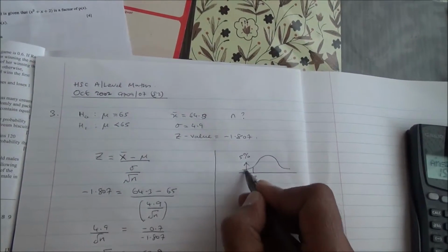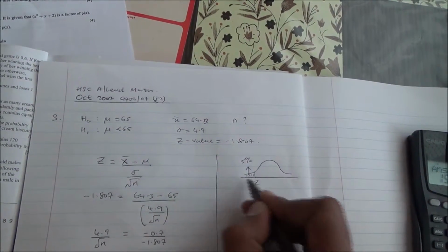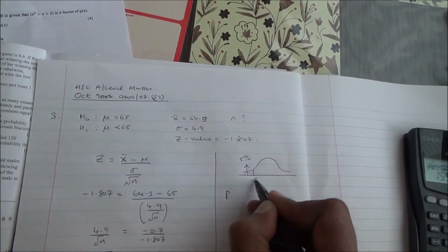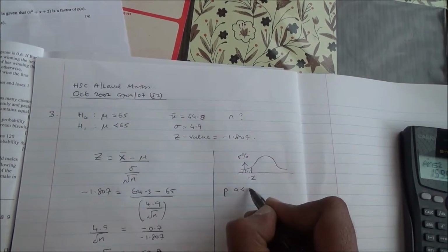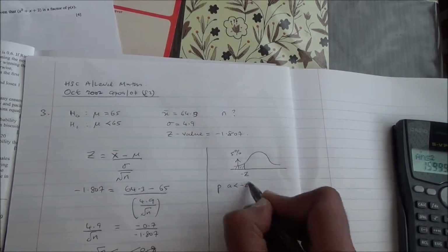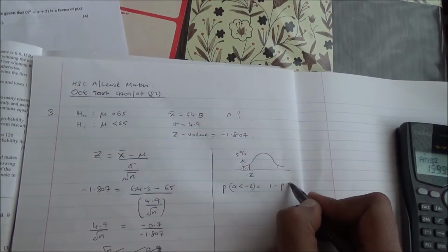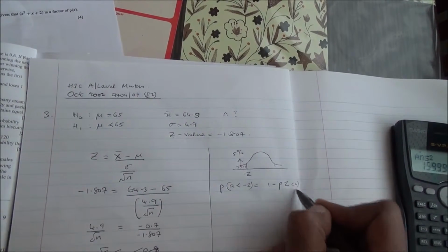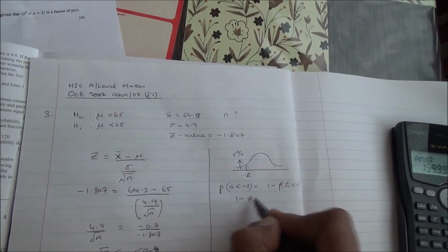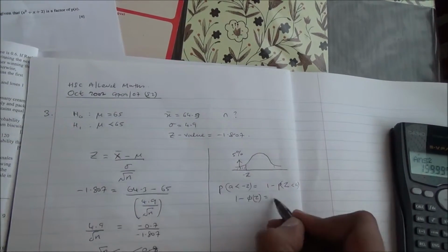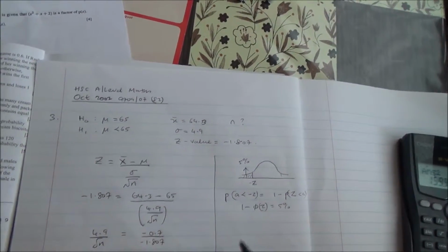So what is that? We're going to calculate the probability here, so P of Z being less than minus a is exactly the same as 1 minus P of Z being less than a. In other words, 1 minus Phi of a is equal to 5%.